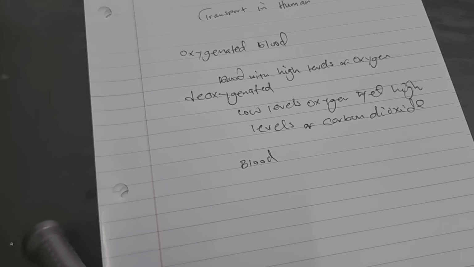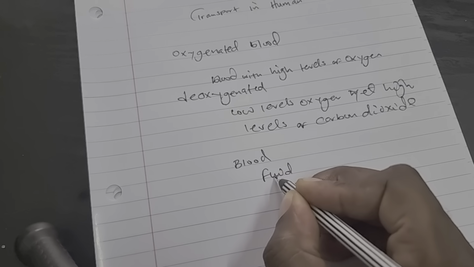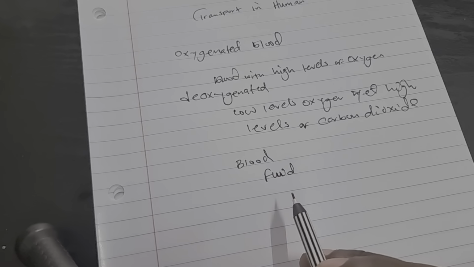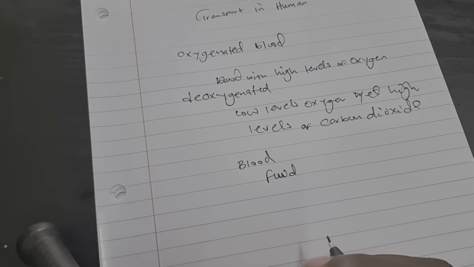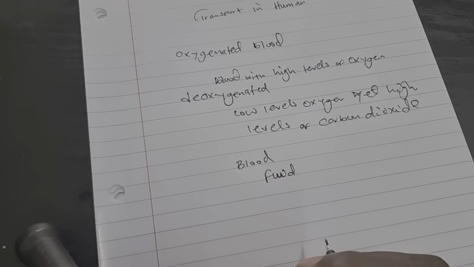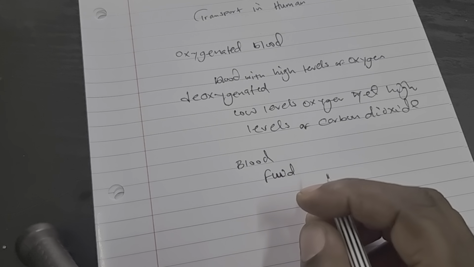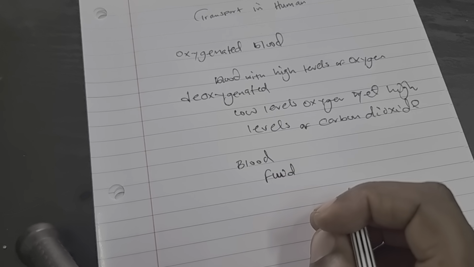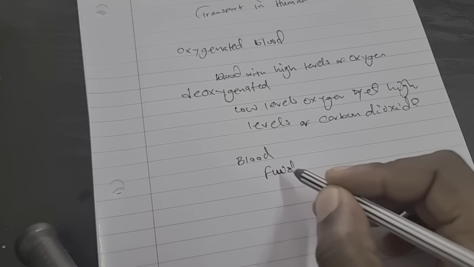That which we normally see is actually just fluid, a fluid that consists of several types of cells, and these cells float in that same fluid that we see.